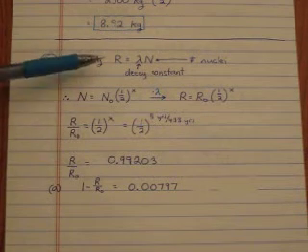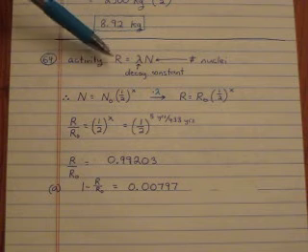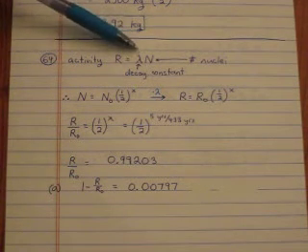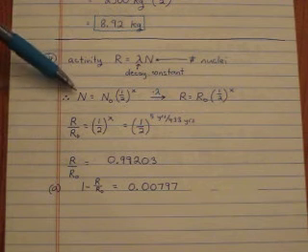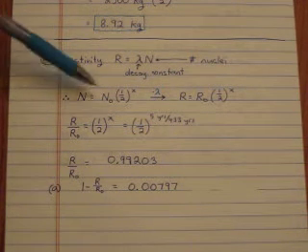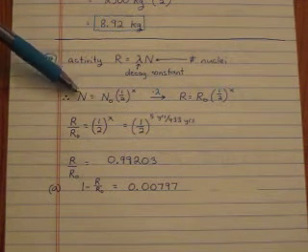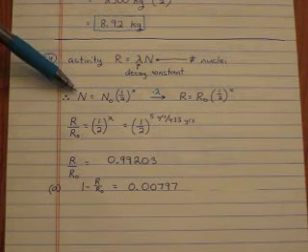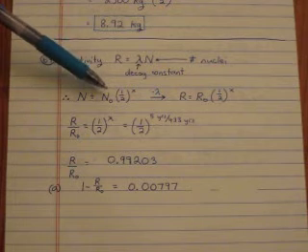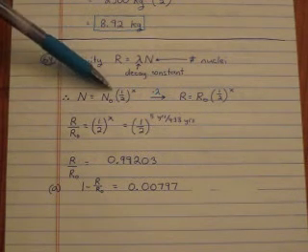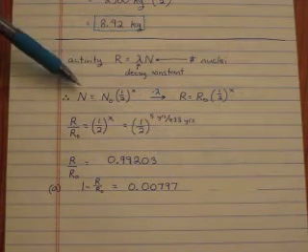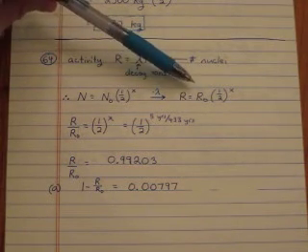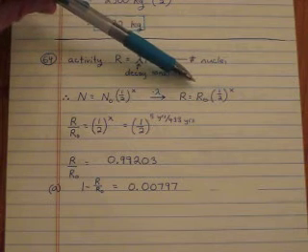What I want you to see is that this says that activity is proportional to the number of nuclei. So if we take the N equation and multiply it through by lambda, you get lambda N equals lambda N naught. Well, lambda N is R. Lambda N naught is R naught. So basically it comes down to this: switch the N's for R's, and it becomes the activity equation. R equals R naught times 1/2 to the x power.